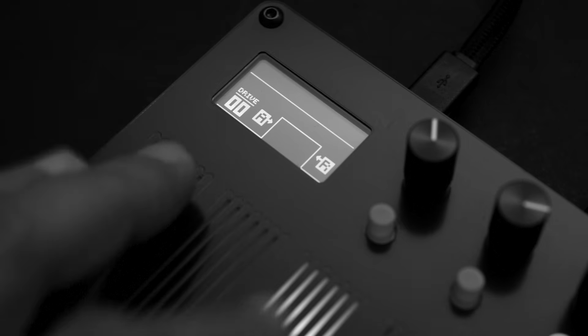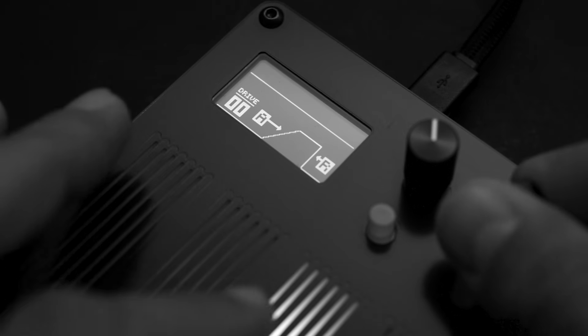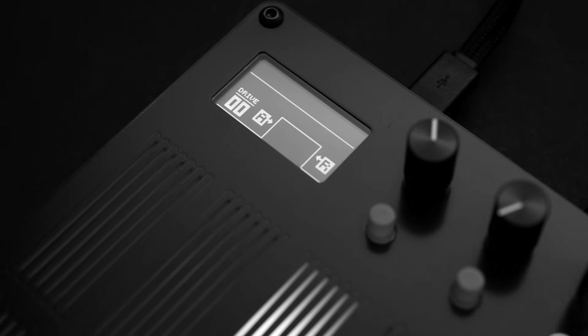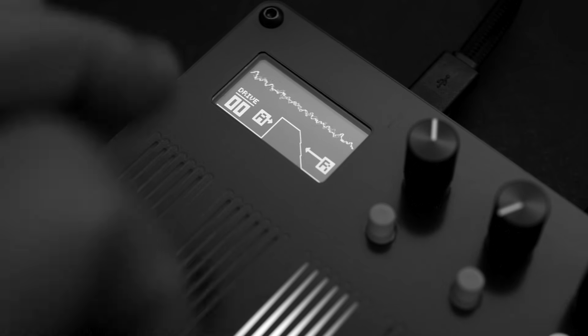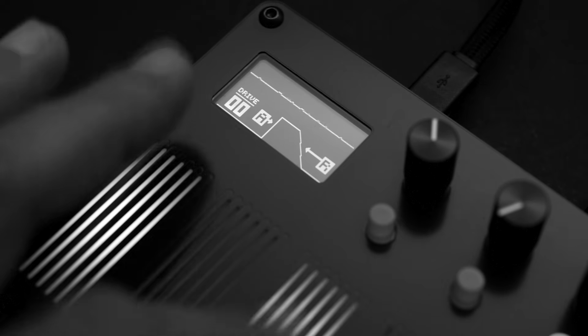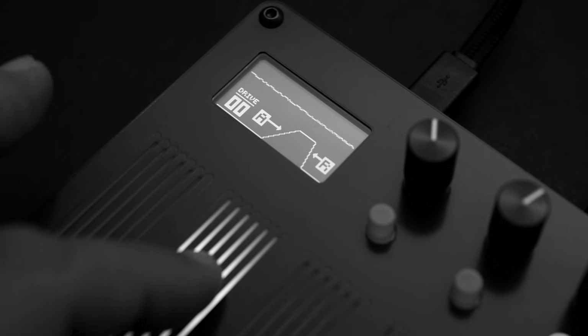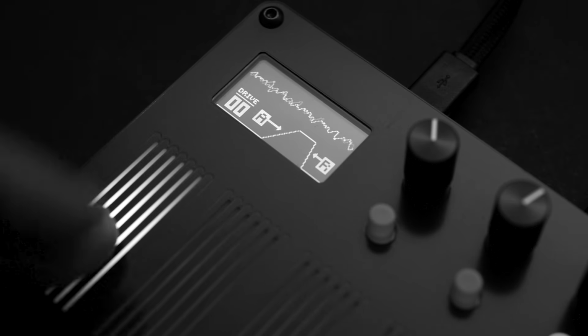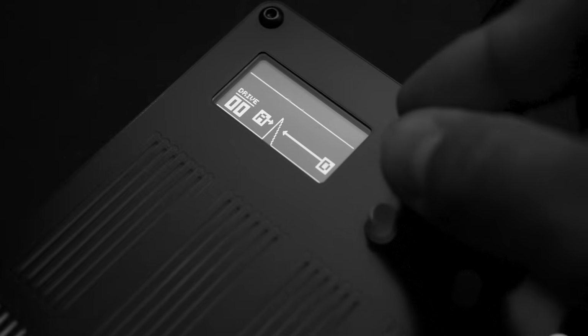The VCA has its own envelope with the previously mentioned 3 modes. This shapes the articulation of the sound, like a natural pluck, a slow swell, or a sharp percussive hit.